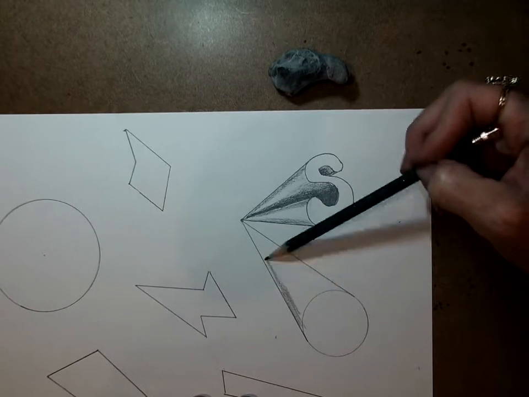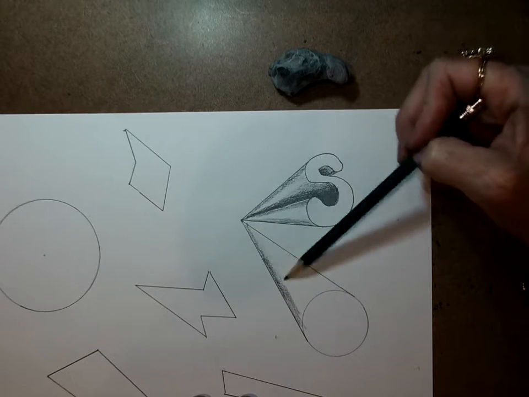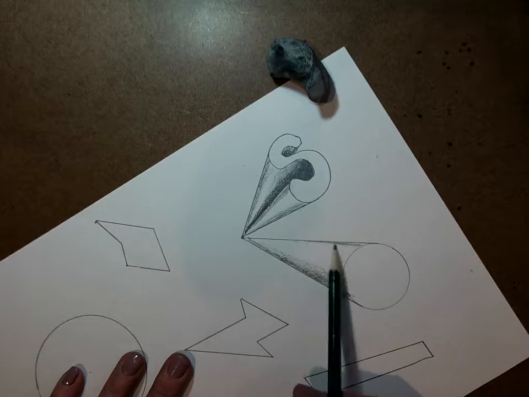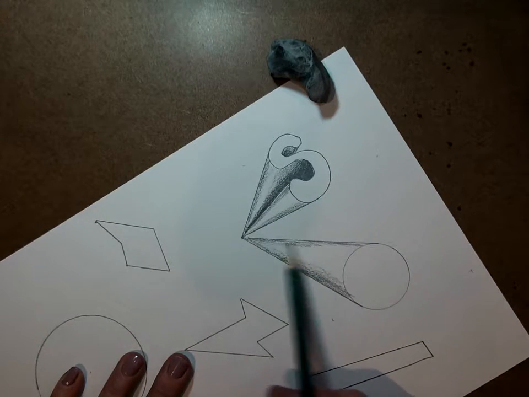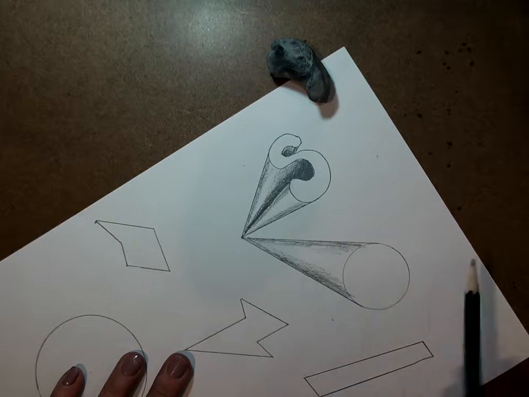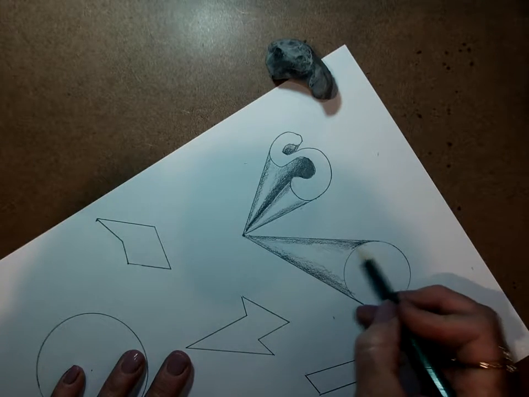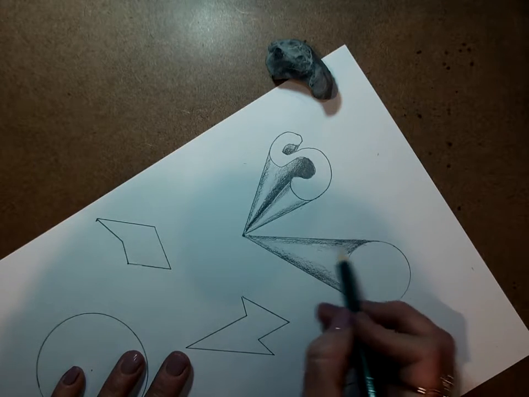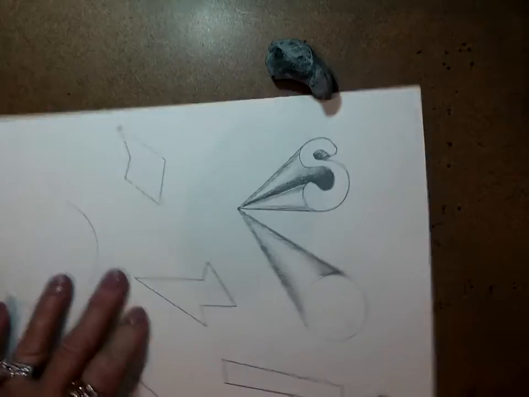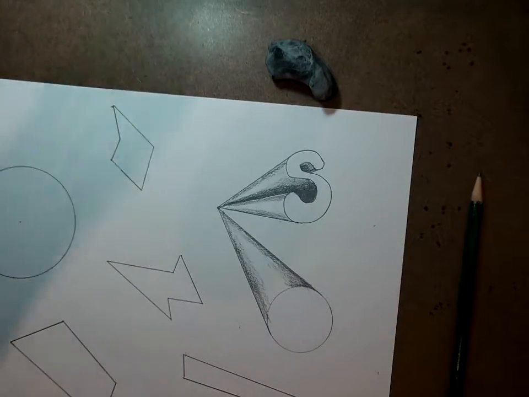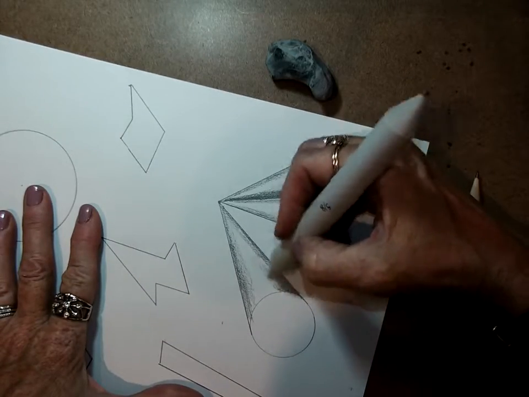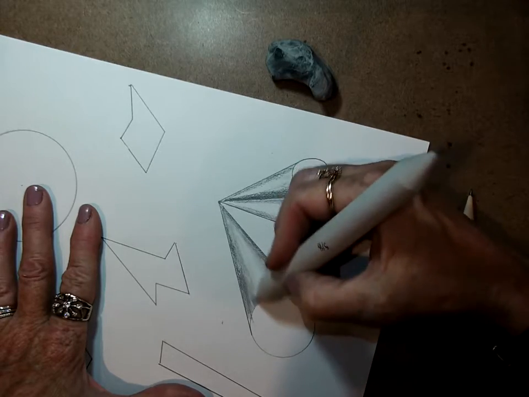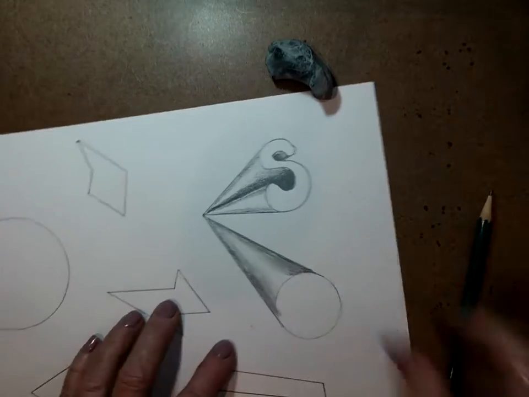Well, I should stay in the lines. A little darker on the outside, gets a little lighter here. And then on this you would decide, well, is this going to be a solid on the inside? Is the end solid, or is it open? I'm going to blend that a little bit. So I went over the line.